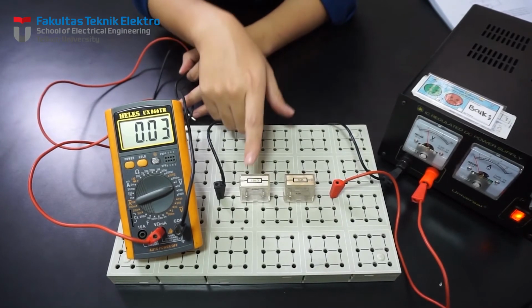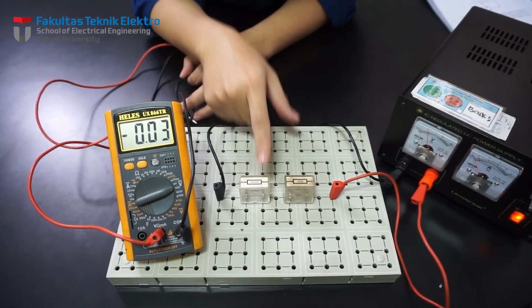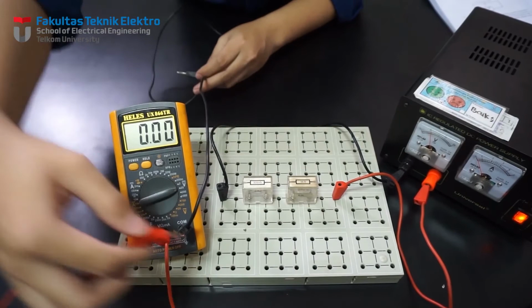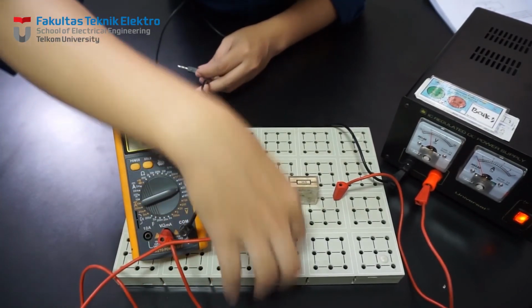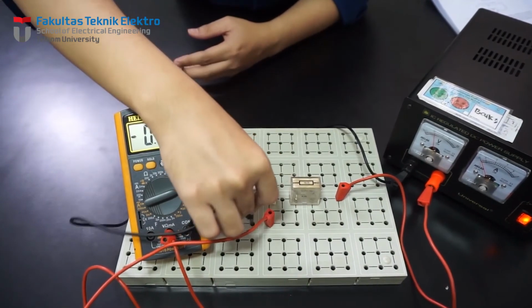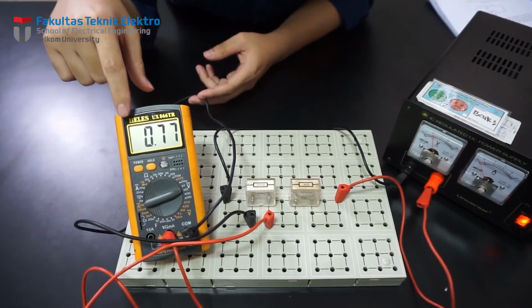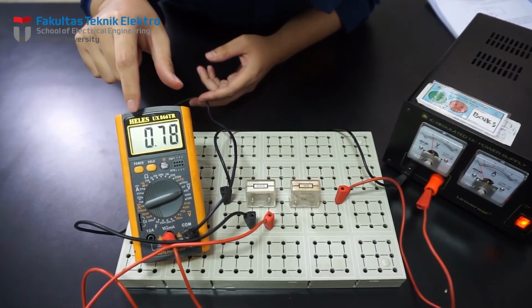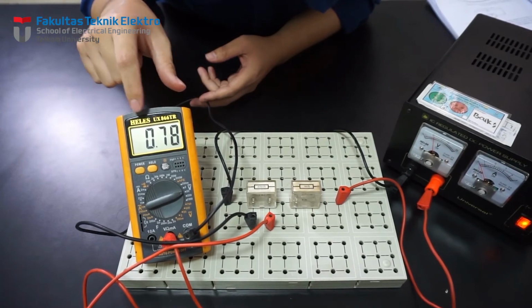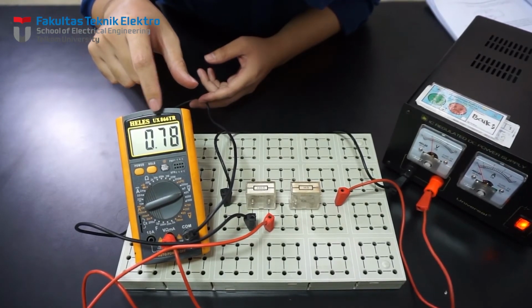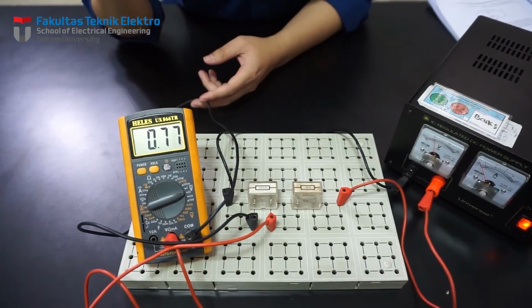Next, we will measure the voltage of the second resistor. We parallel it again with the multimeter. And we have here the voltage of the second resistor, 220 ohm. The voltage is 0.78 volt.